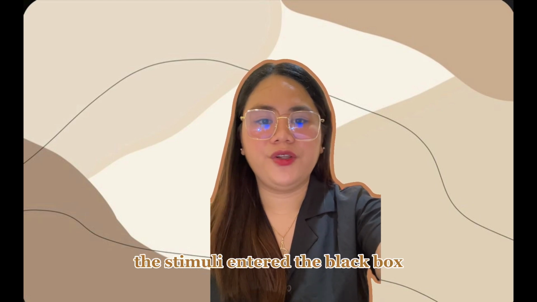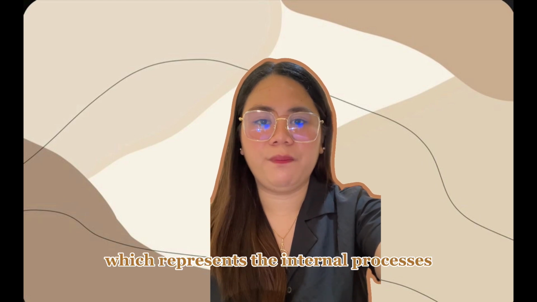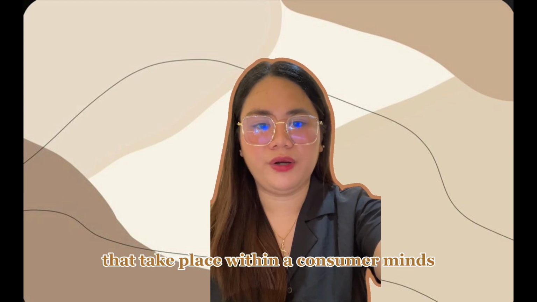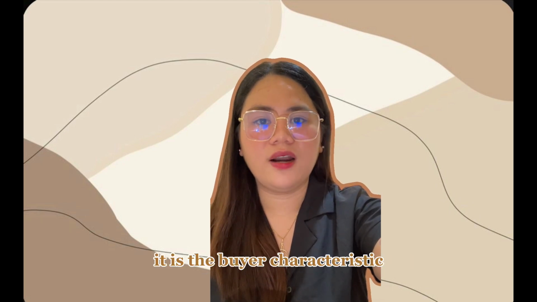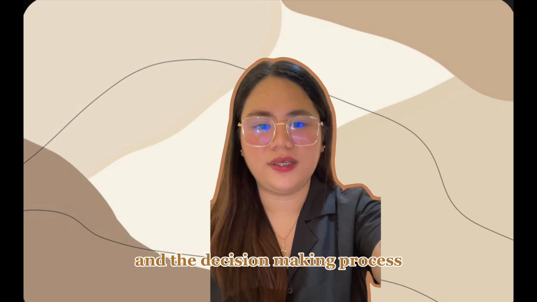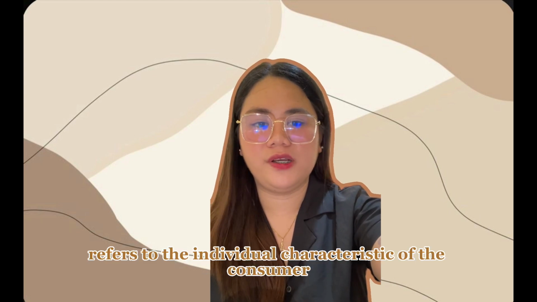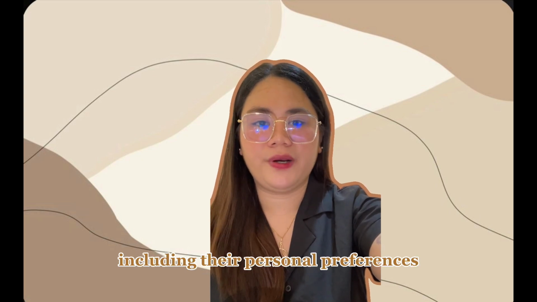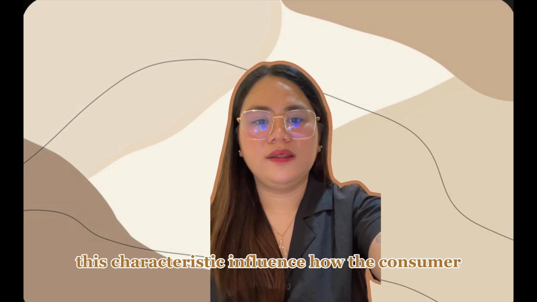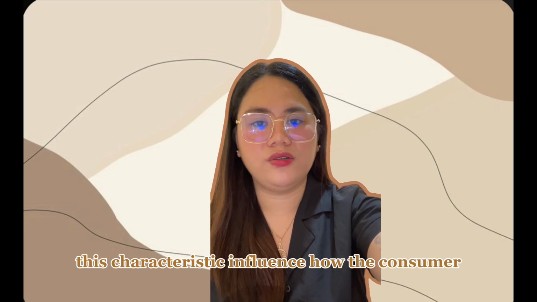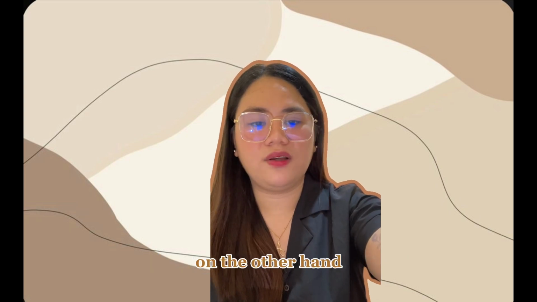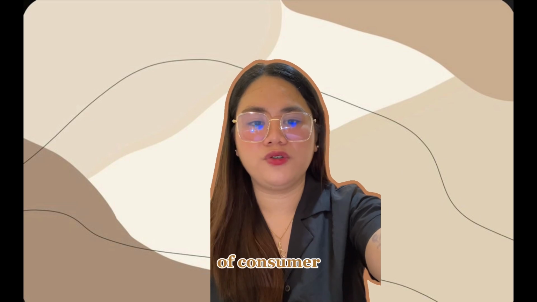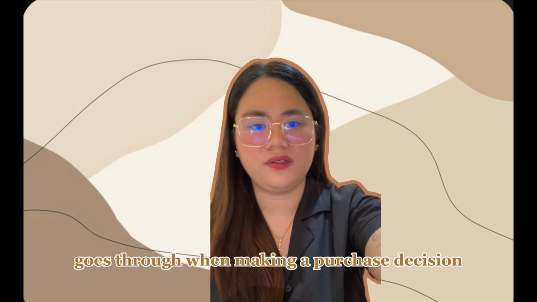The stimuli enter the black box, which represents the internal processes that take place within a consumer's mind. The black box has two main components: the buyer characteristics and the decision-making process. Buyer characteristics refer to the individual characteristics of the consumer, including their personal preferences, values, and beliefs. These characteristics influence how the consumer perceives and reacts to the various stimuli.